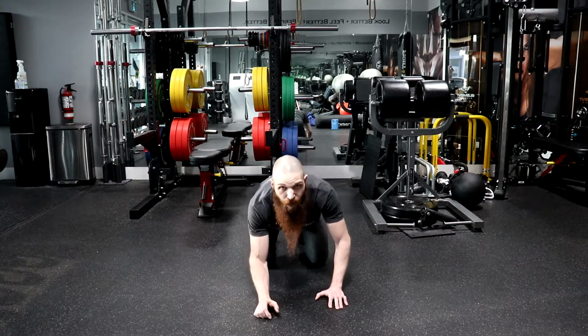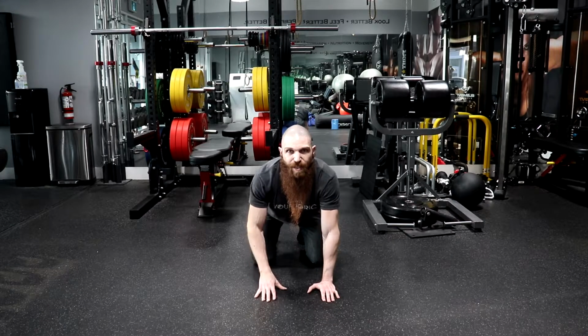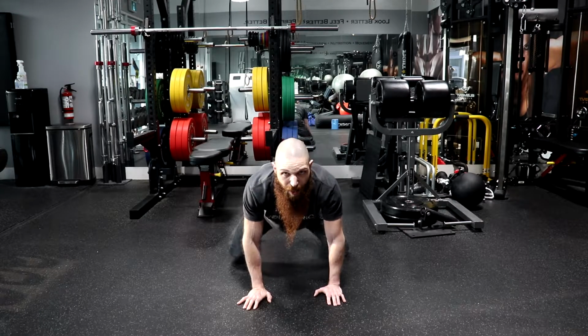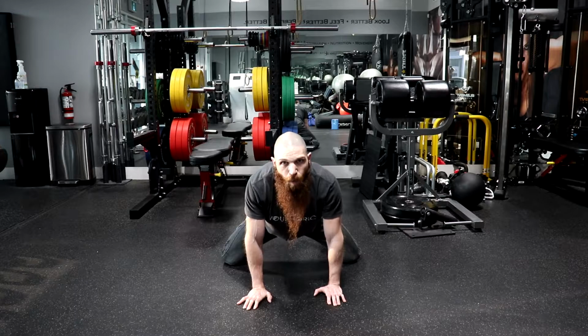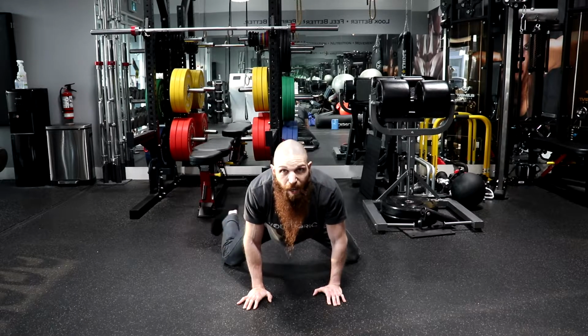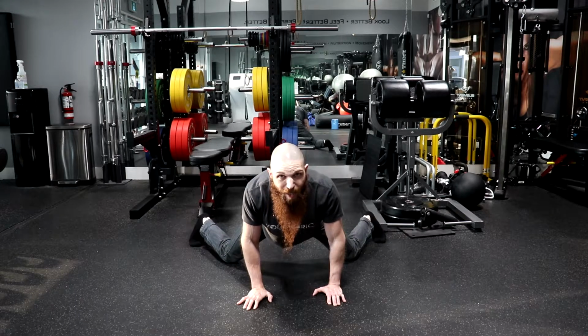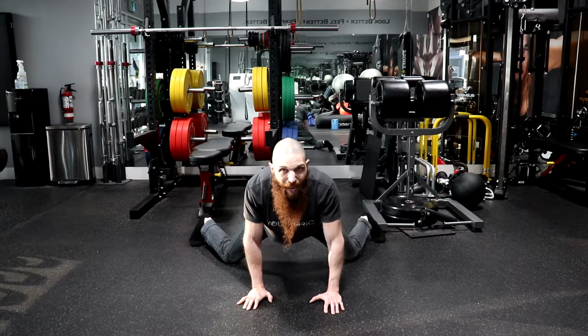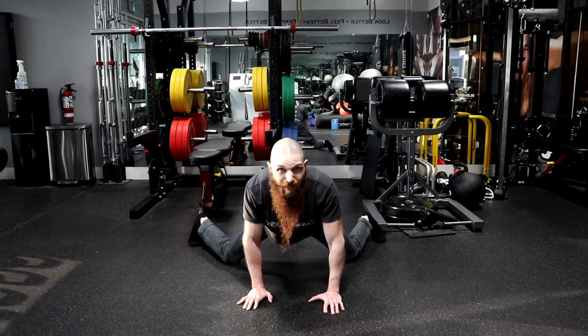To target the superior fibers, we want to drop down to our elbows, and then from this position, we want to go into abduction of the femur. So we're going to spread our knees apart. From this position, we're going to bring our feet outside of our knees to get into maximum medial rotation of the femurs, and we're going to drive our heels up toward the sky.